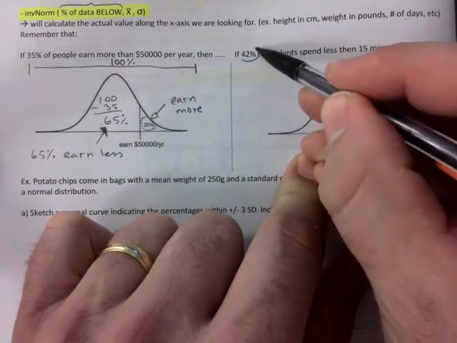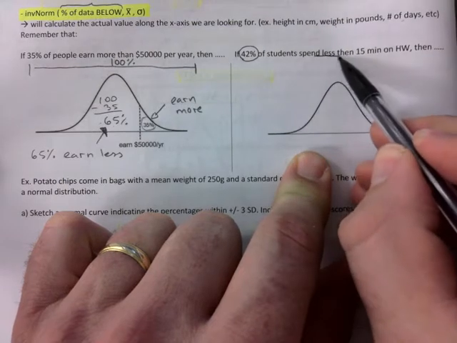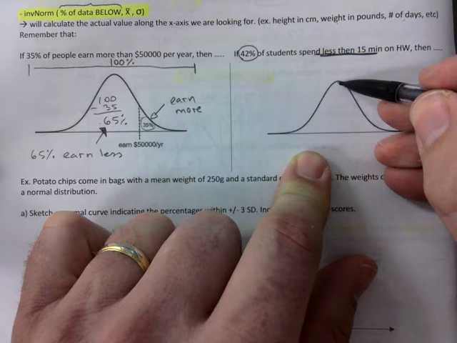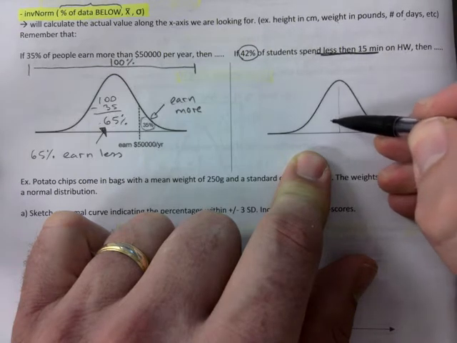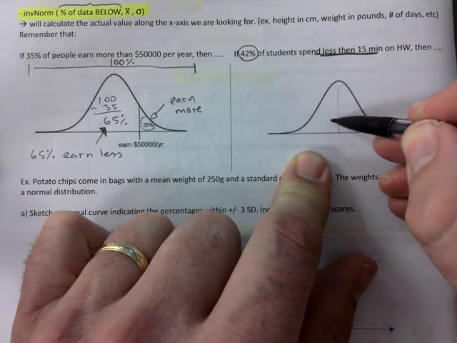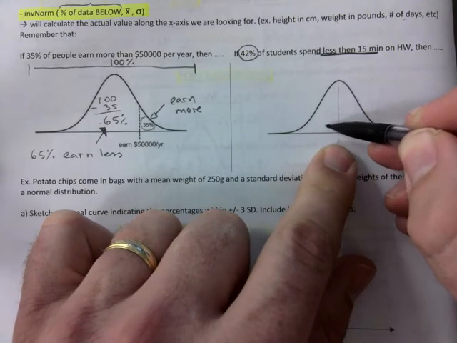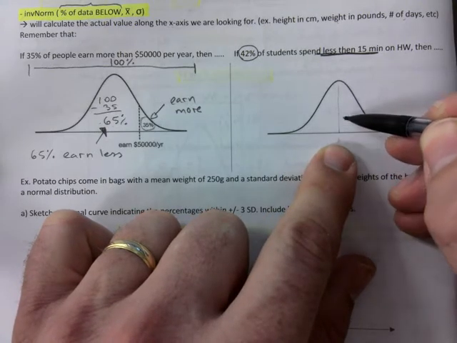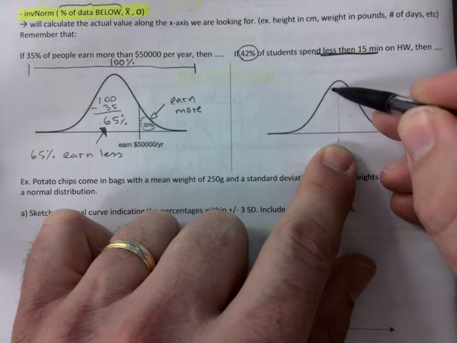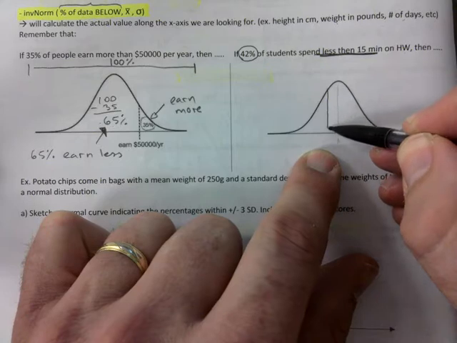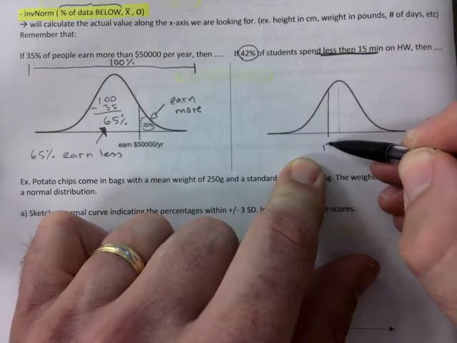The 42 spend less than 15 minutes. This is your middle where you would have 50-50, right? If you put 15 minutes here, then half students would study less, half of the students would study more. So the 15-minute line should be somewhere in here. 15 minutes.